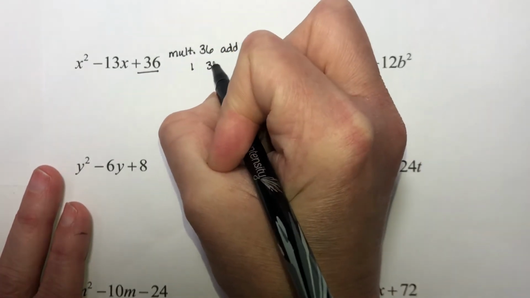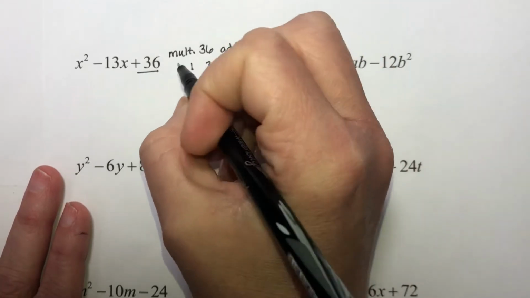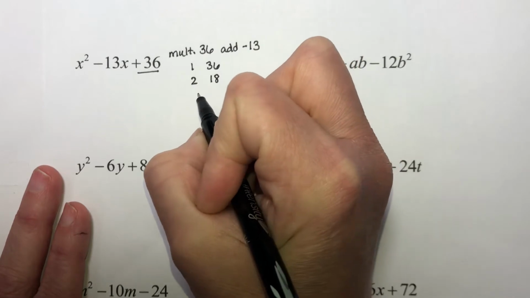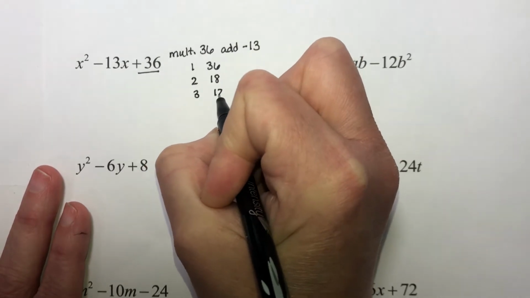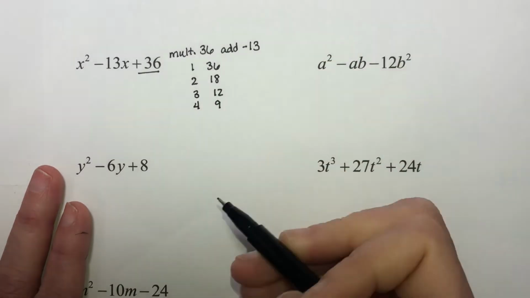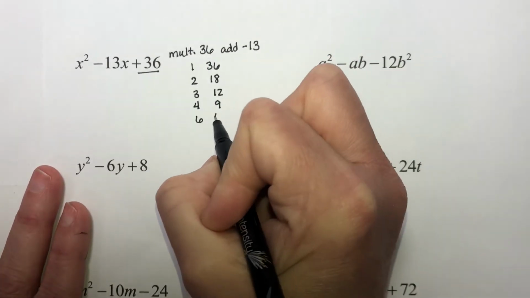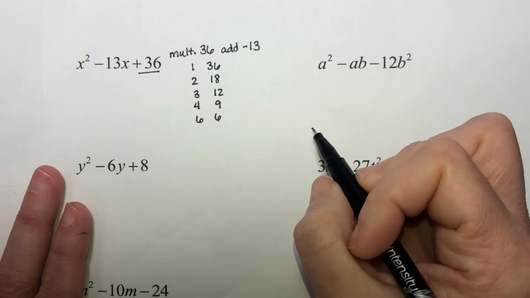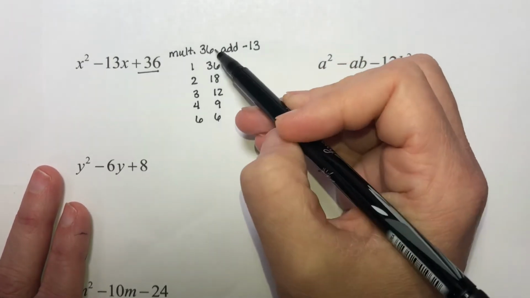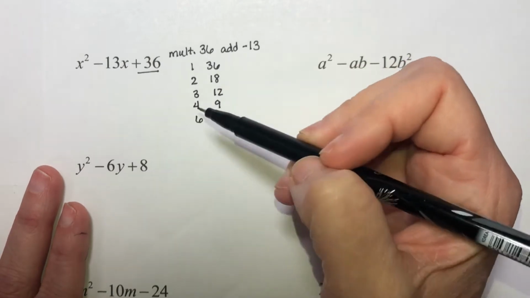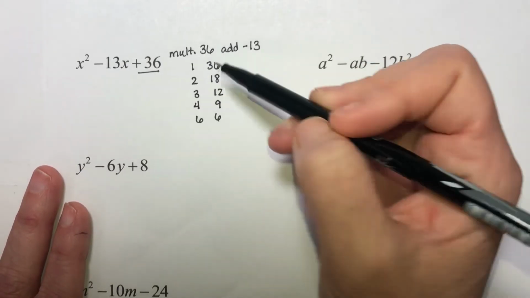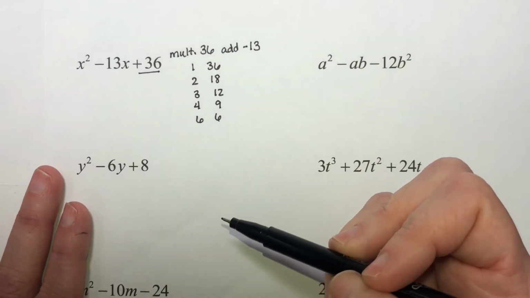1 times 36 works. And then 2 times 18. 3 times 12. 4 times 9. 5 does not work. And then I get 6 times 6, and I've wrapped around. So these are all the combinations that give me 36. I could make one of them negative and get a negative 36, but these are the only pairs of numbers that could possibly give me any version of 36.